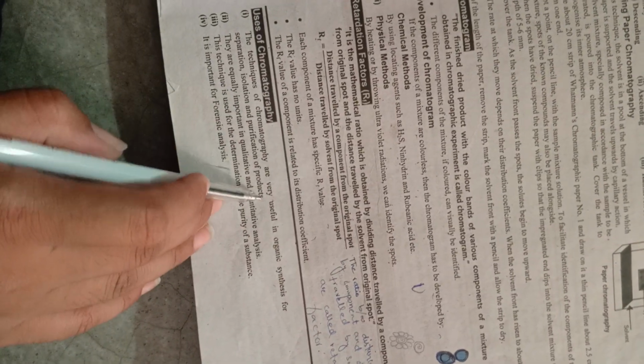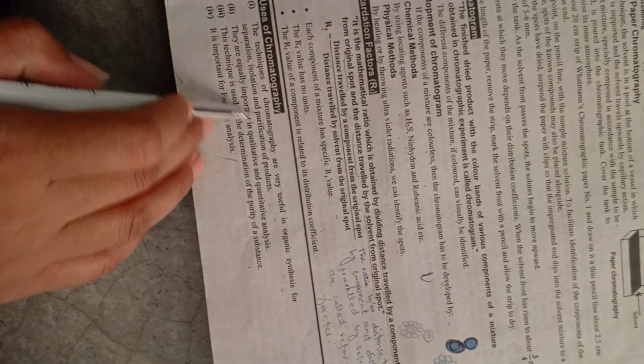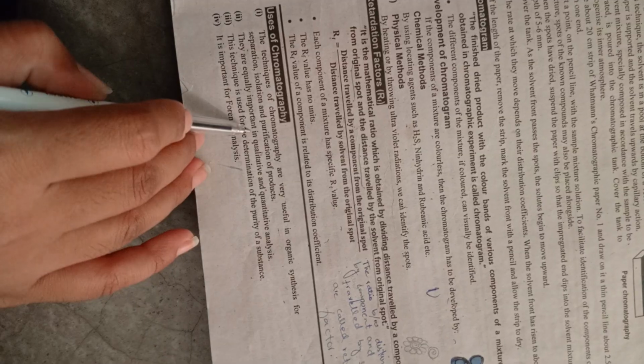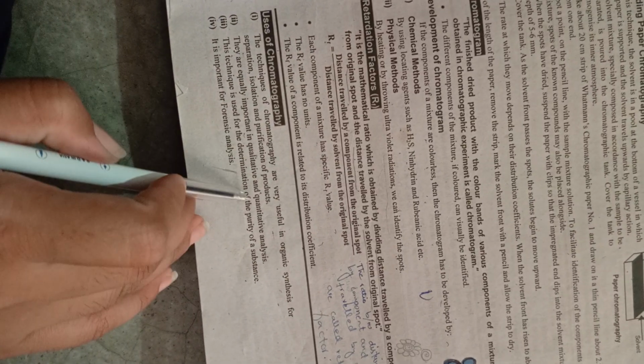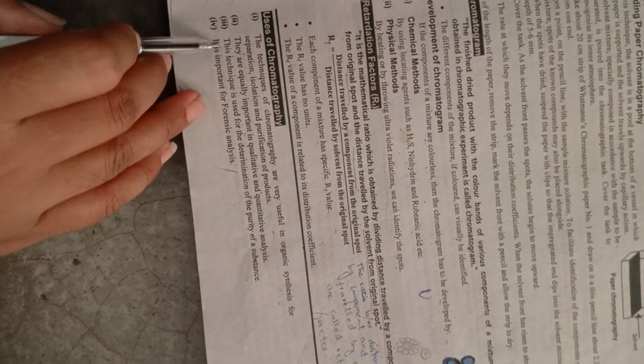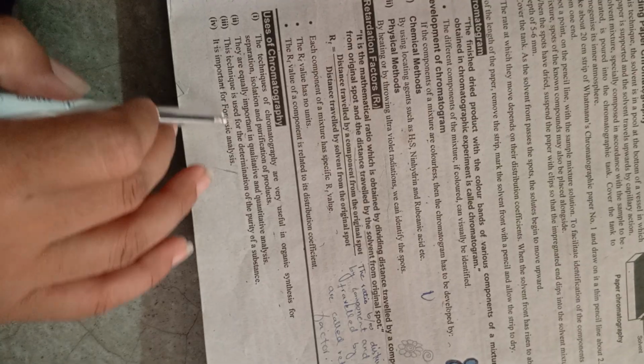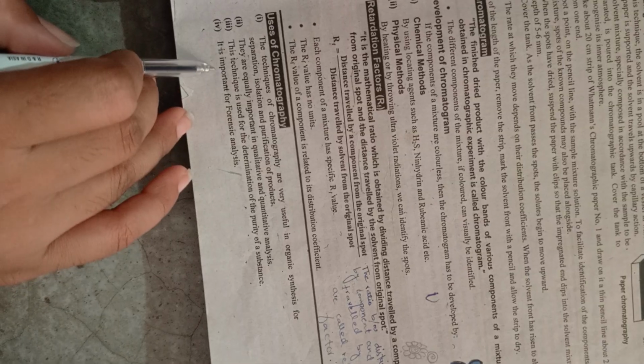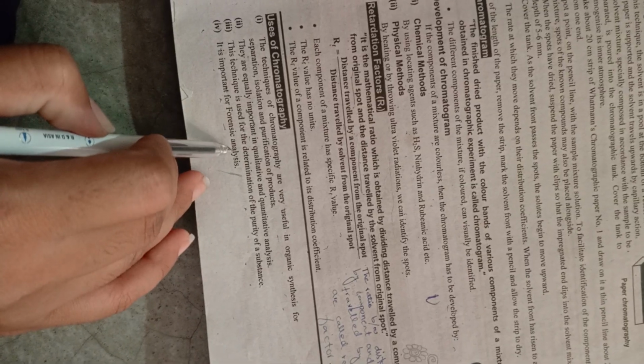The techniques of chromatography are very useful in organic synthesis for separation, isolation and purification of products. Second है, they are equally important in qualitative and quantitative analysis. Third, these techniques are used for the determination of the purity of a substance. फोर्थ है हमारे पास, it is important for forensic analysis.